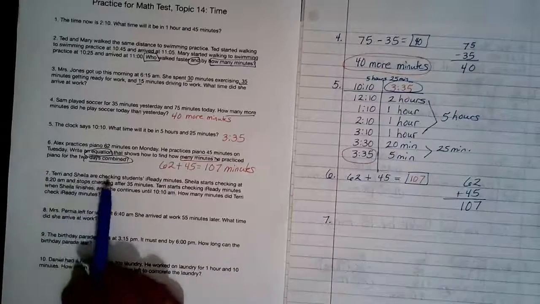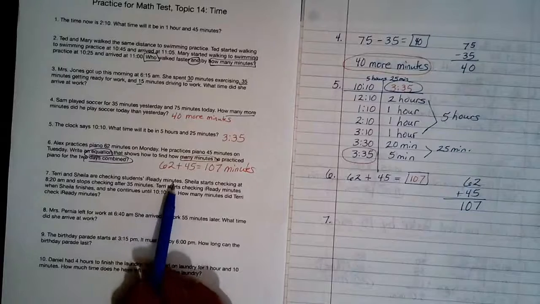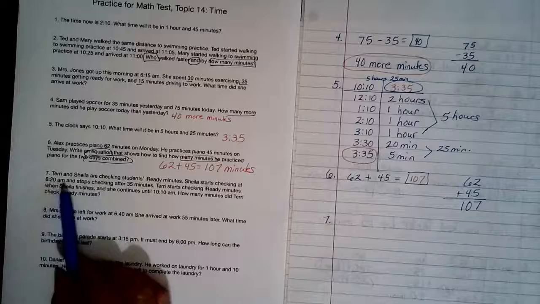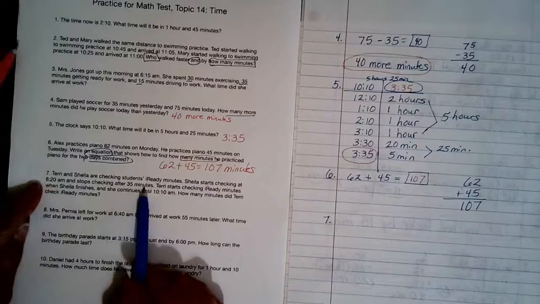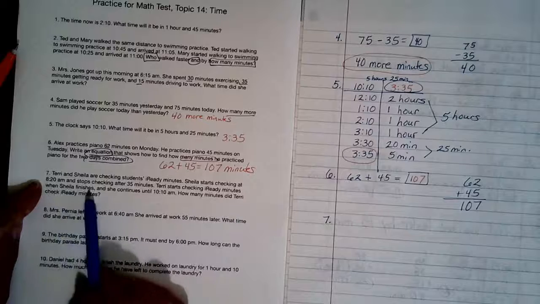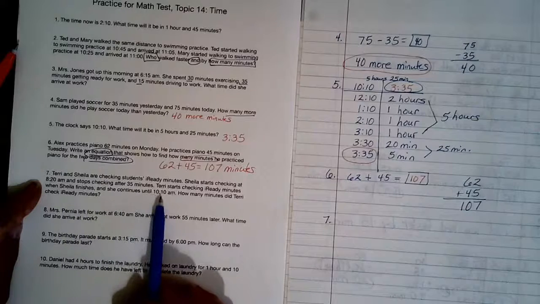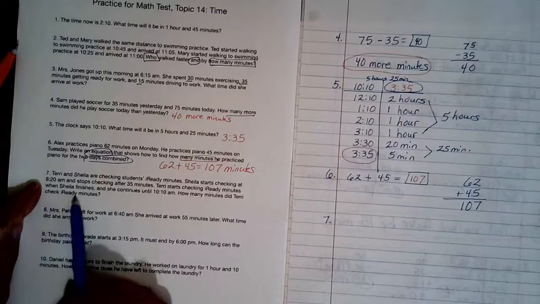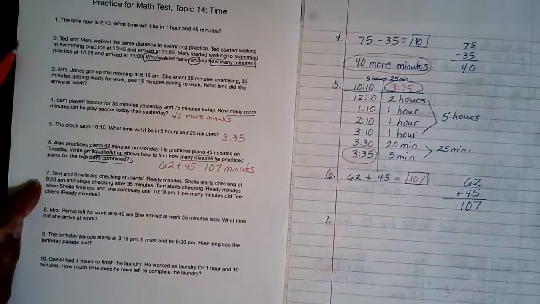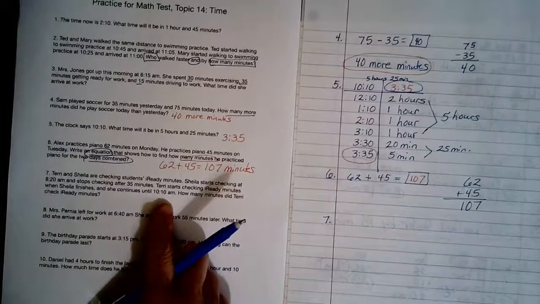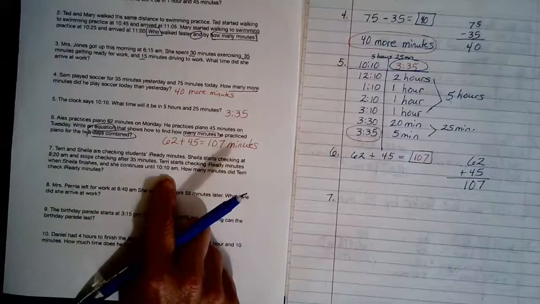Terry and Sheila are checking students' iReady minutes. Sheila starts checking at 8:20 a.m. and stops checking after 35 minutes. Terry starts checking iReady minutes when Sheila finishes, and she continues until 10:10 a.m. How many minutes did Terry check iReady minutes? So they're wanting the answer for how many minutes Terry checked, but we can't solve for that until we start with Sheila's iReady minute time.